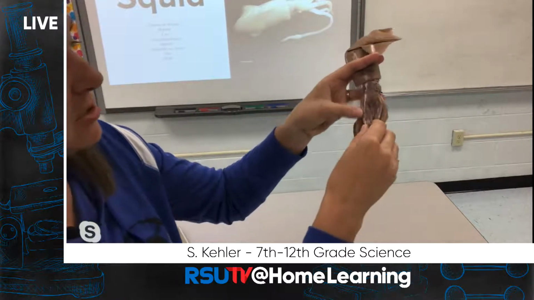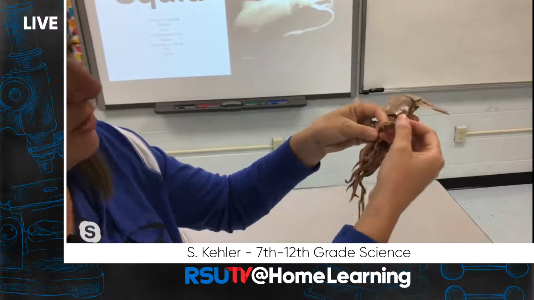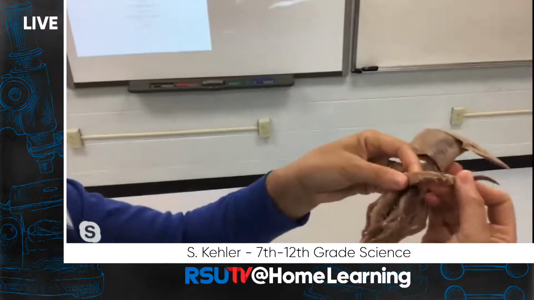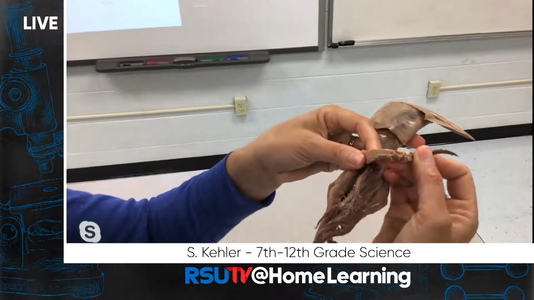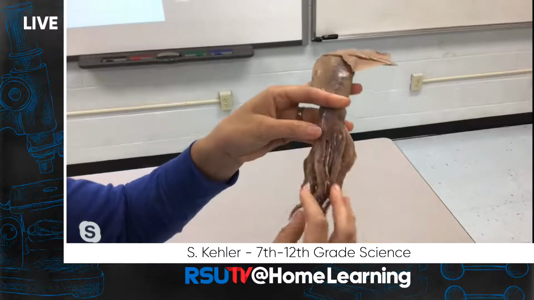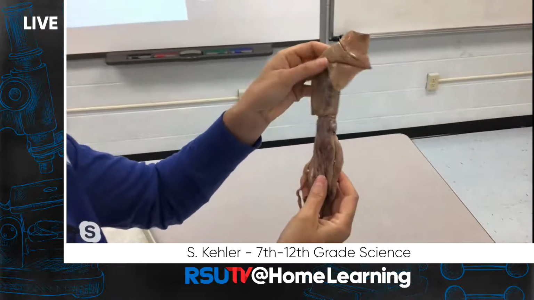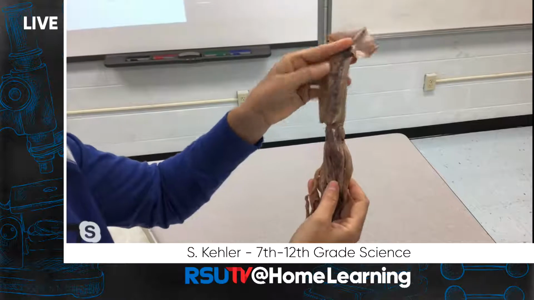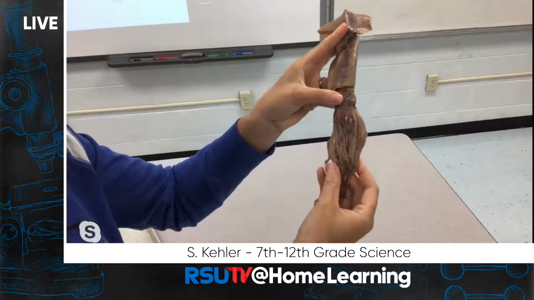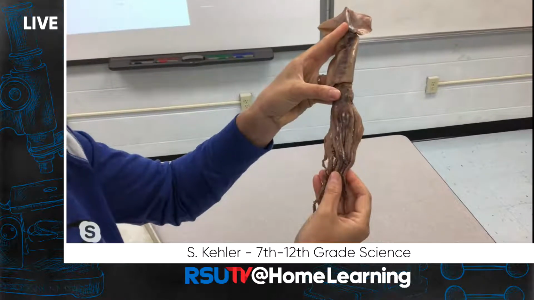These little suction cups actually range in size. They're very large the closer you are to the top of the squid's arm or tentacle, and then they get smaller towards the bottom. The poor squid doesn't have thumbs. When I pick up a bag of potato chips, I'm going to grab them and just throw them in my mouth. He's using these suction cups the same way.